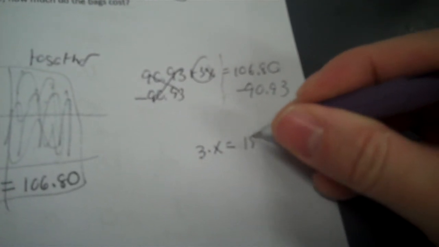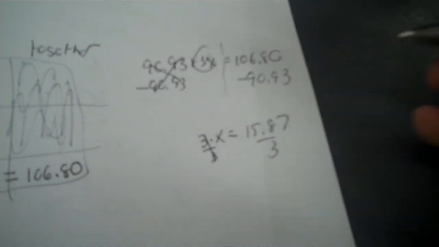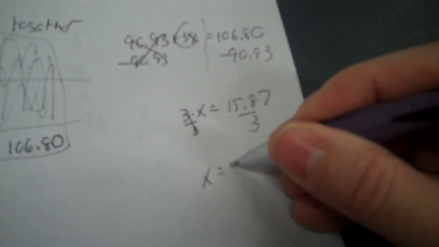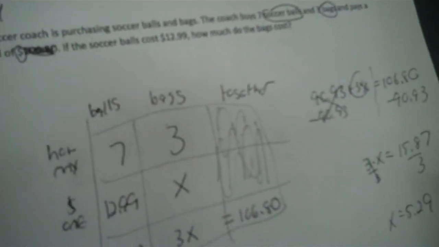Then 106.80 minus 90.93 is 15.87. Then I divide by 3, and that's going to be 5.29. Okay, so the bags cost $5.29. So that is how to solve a problem with 3 units of importance instead of 2. Okay.